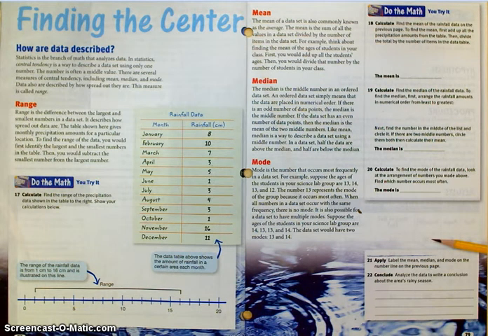In statistics, central tendency is a way to describe a data set using only one number. The number is often called a middle value. There are several measures of central tendency, including mean, median, and mode. Data also are described by how spread out they are. This measure is called range.